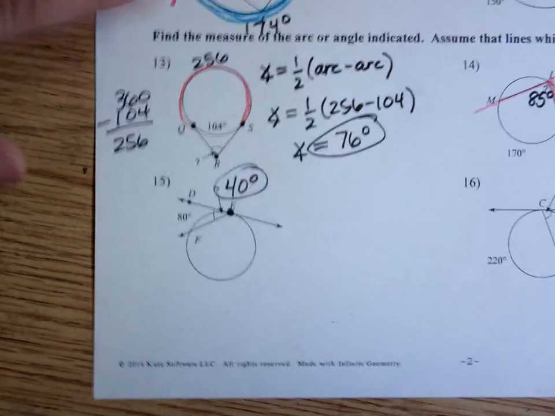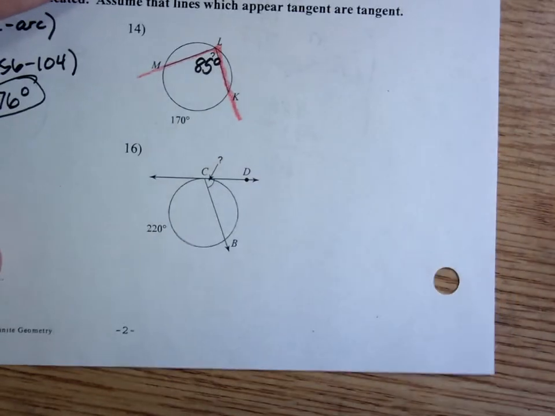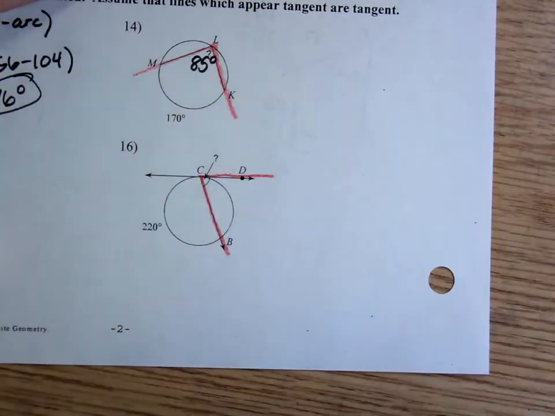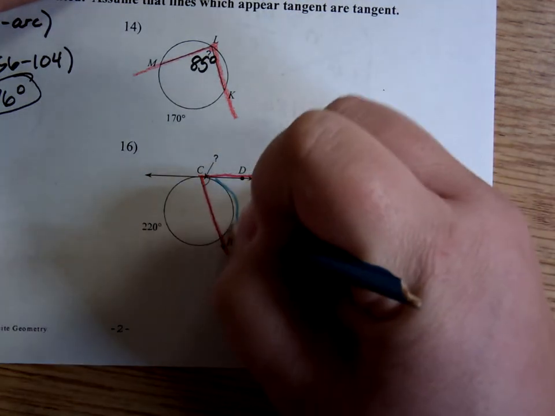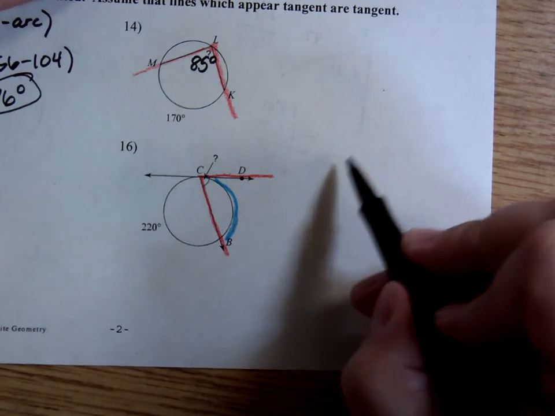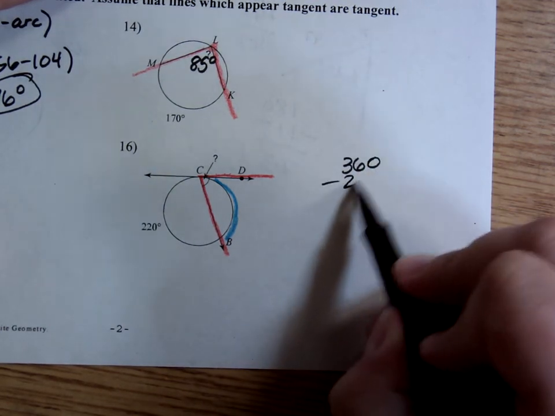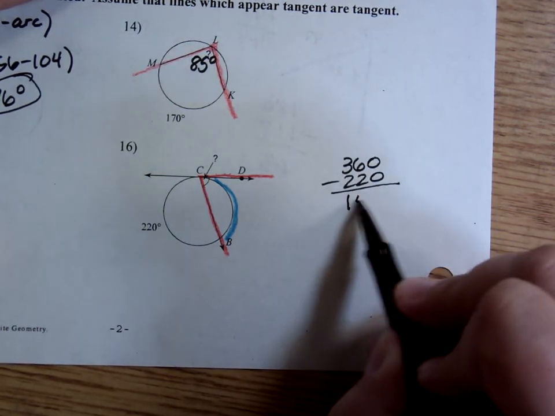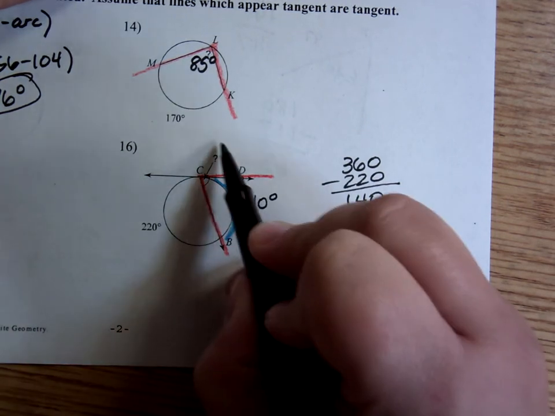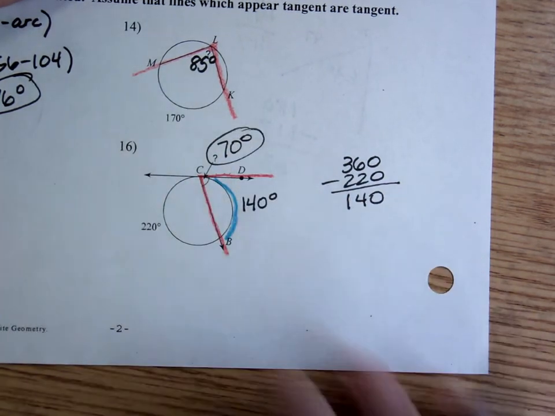Number 16 is almost as easy. Here's the angle. It's on the circle, so it's going to be half the arc, but the arc is this arc right here. We have this arc over here. Subtract 360 minus 220, and we now have the information we need. This is 140. Half of that would be 70. And that is it.